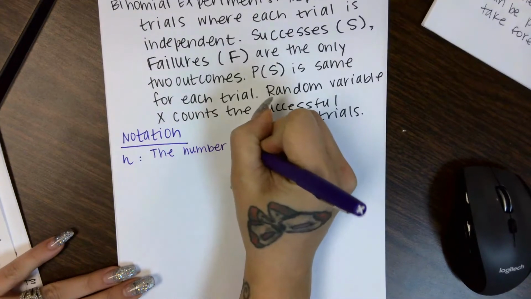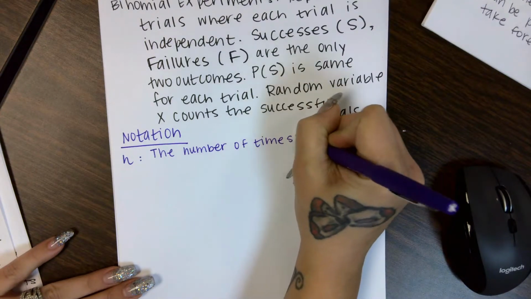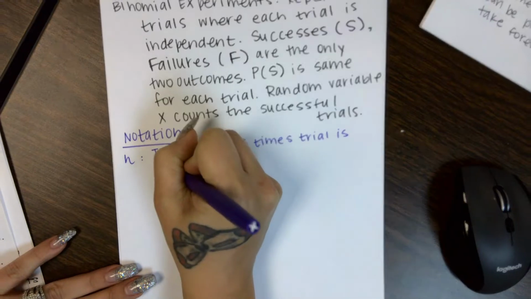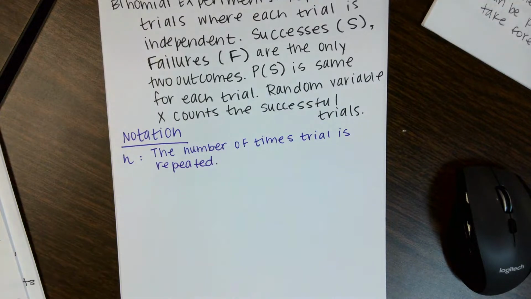So we have a doctor, or some other kind of experiment, and there's a certain success rate, and they perform this procedure so many different times. That would be our n. That's the number of times that this trial is going to be repeated.